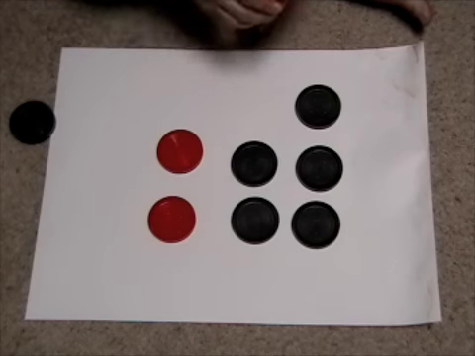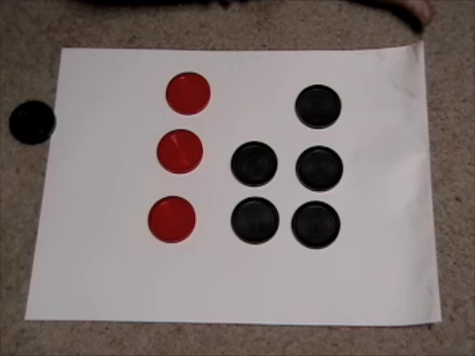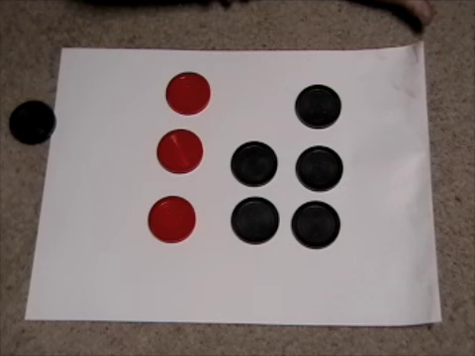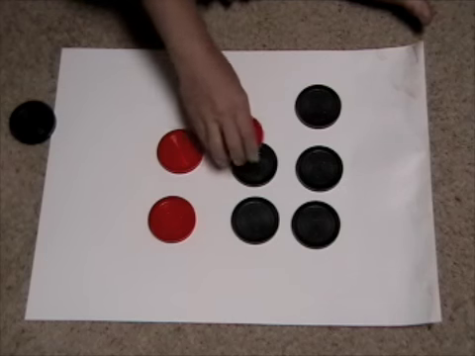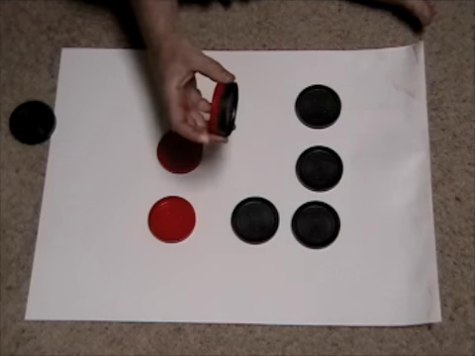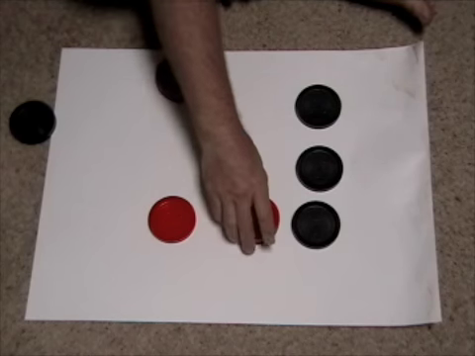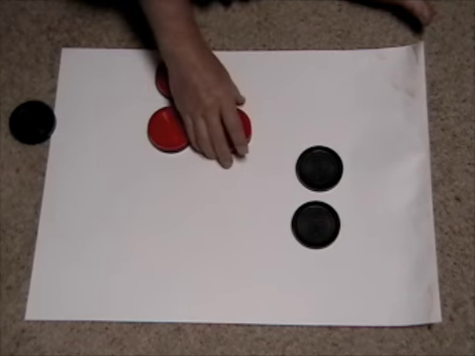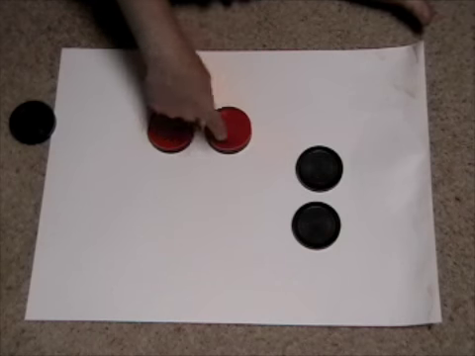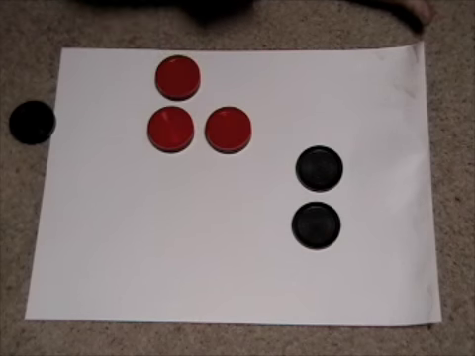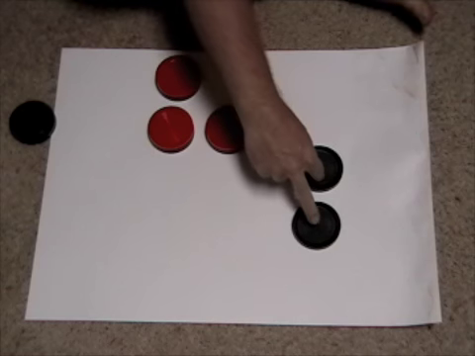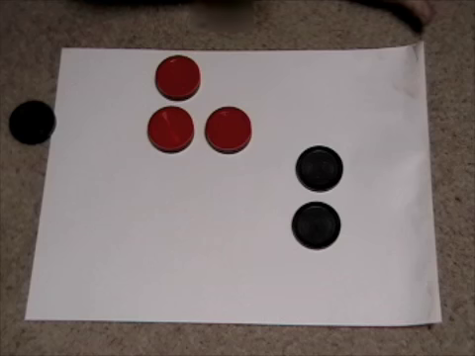1, 2, 3. As we said, one black chip and one red chip makes 0. So if we take a black chip and a red chip, put those together, that's 0. Those two, that's another 0. Those two, that's another 0. 2 plus 0 is 2. So +5 plus a -3 gives us a +2.